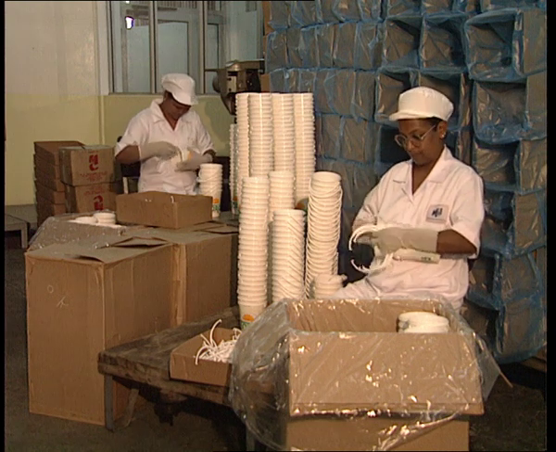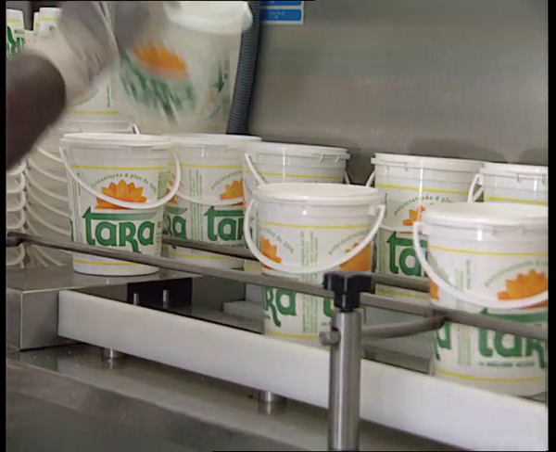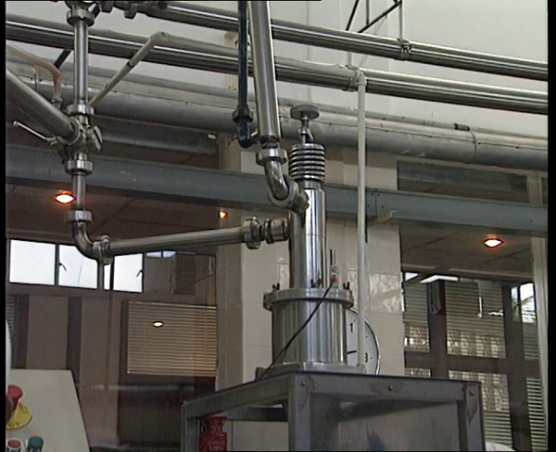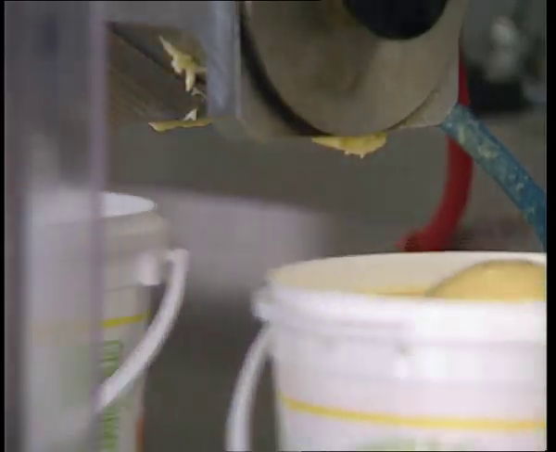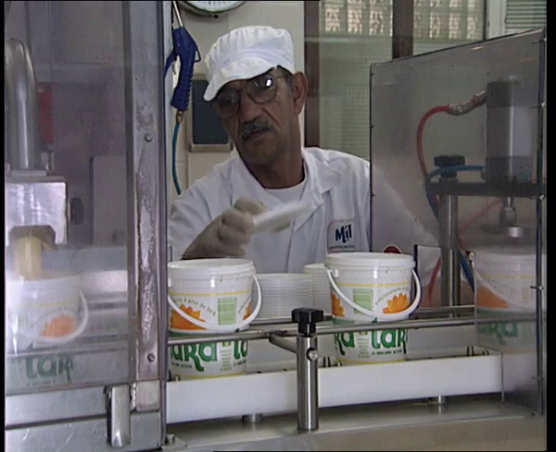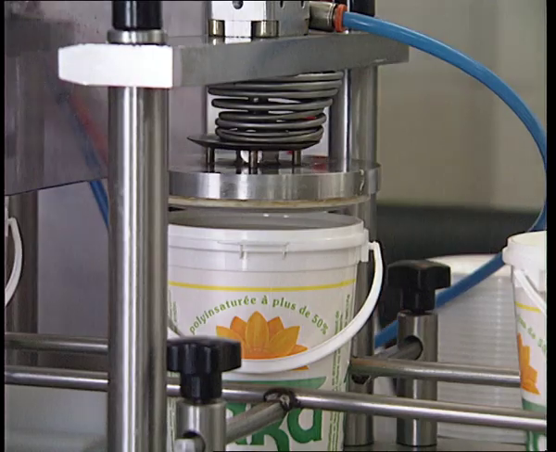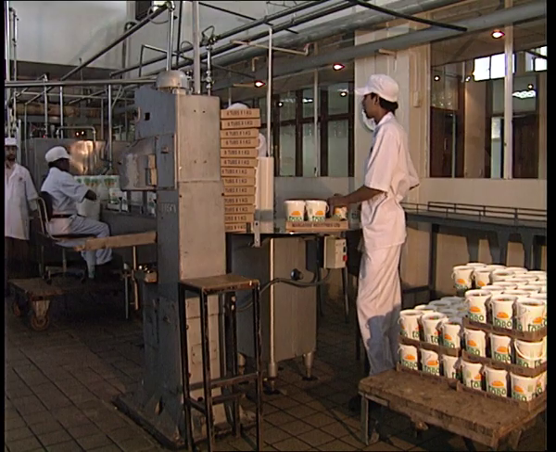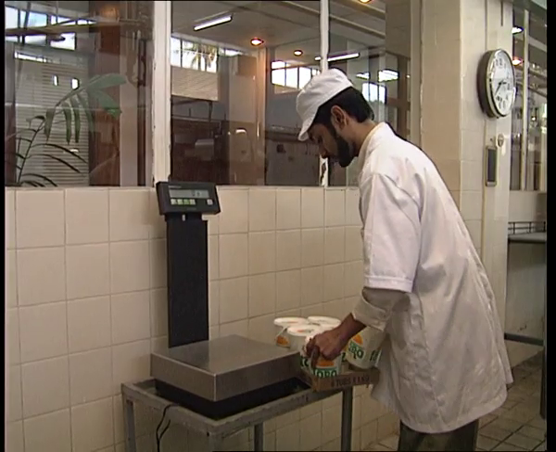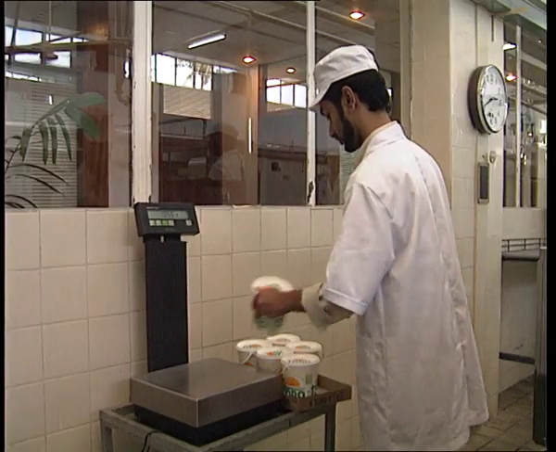Table margarine is also filled in small pails of 1 kilogram. The pails are prepared before they are sent to the filling line. They are placed on conveyor belts where appropriate quantity of margarine is pumped in. The lids are manually placed on the pails, which are then pressed by this machine. They are then collected in batches of 6 before packing. At this stage, a quality check is carried out to verify uniformity in the weight.